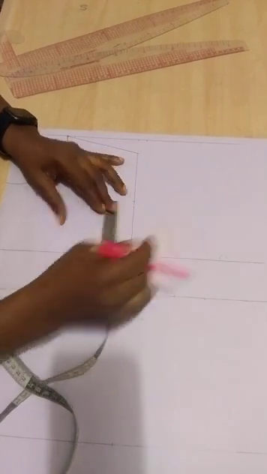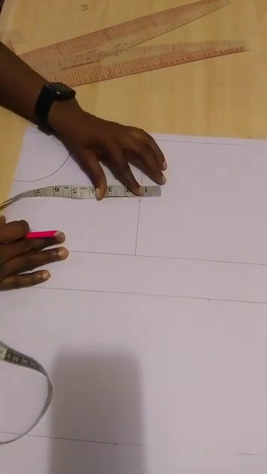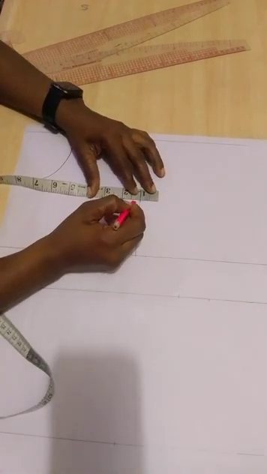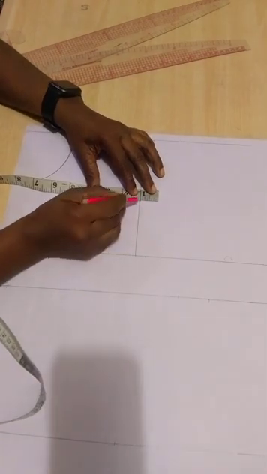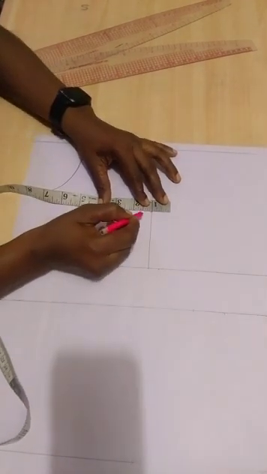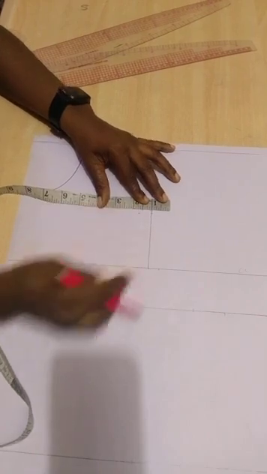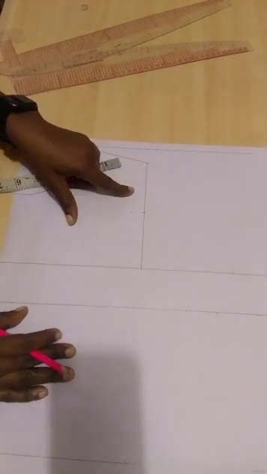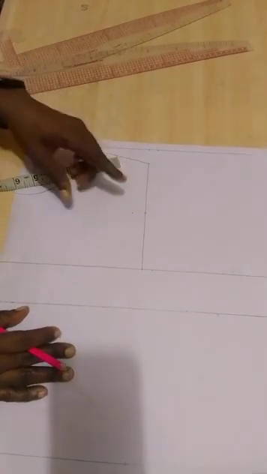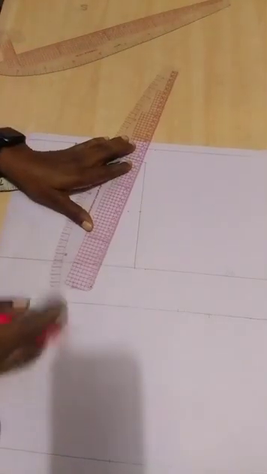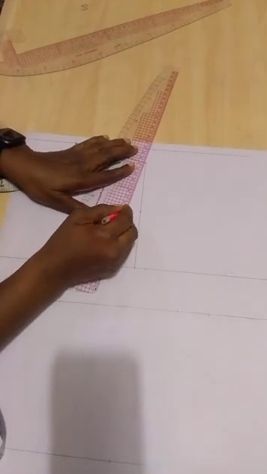Then you come in by 0.75 from your midpoint. That's what we have done here. We come in by 0.75 and we connect it like this.